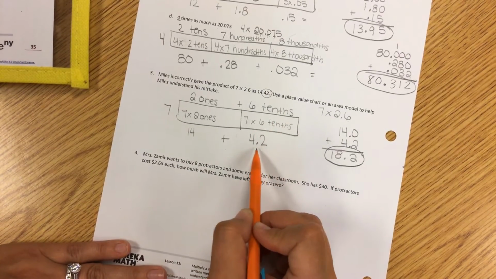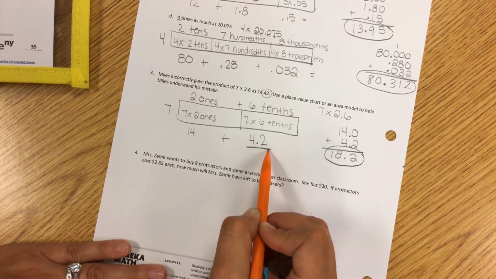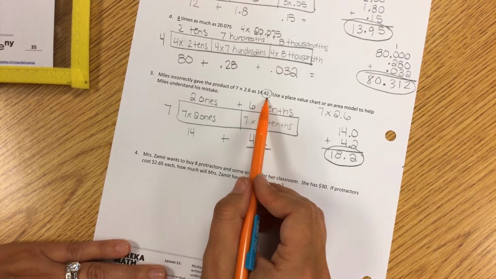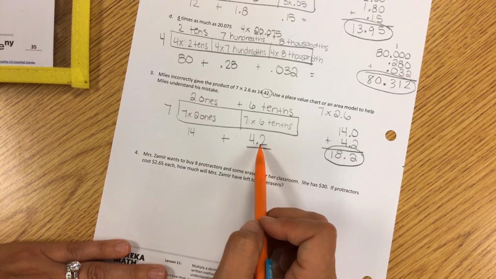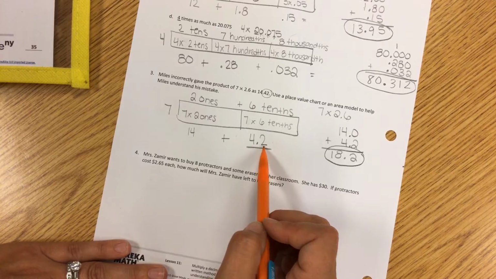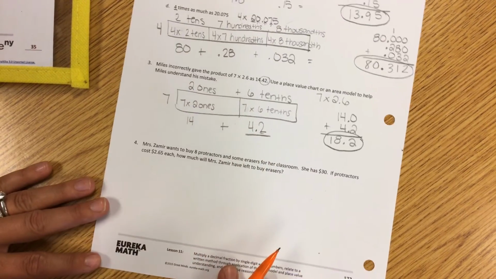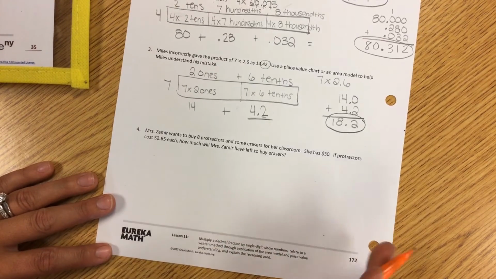So what he did is instead of writing this correctly as 42 tenths like this, he actually wrote it as 42 hundredths. So that's why that is important. When you're writing this, you can't have 42 tenths. You can't have that 42 in that one place value. You do have to regroup. So this one's going to be just a little bit different. We have to do 2 parts of this problem.